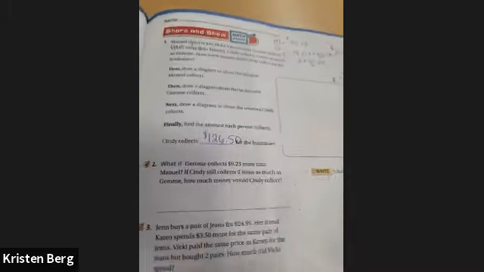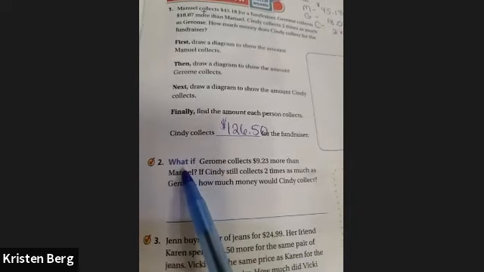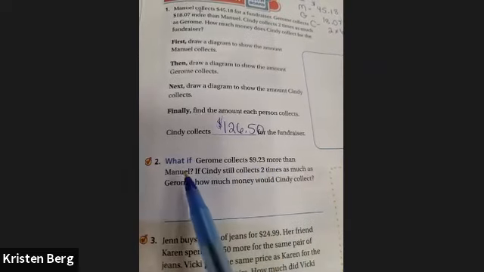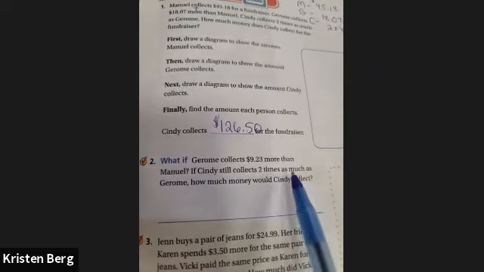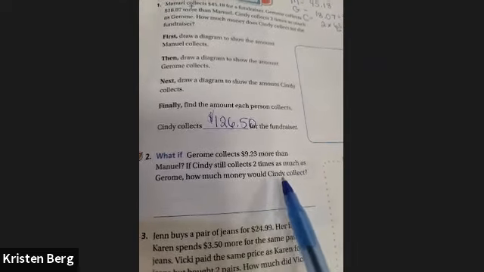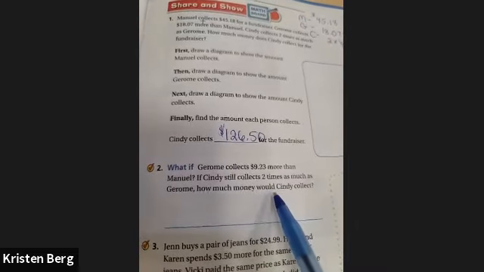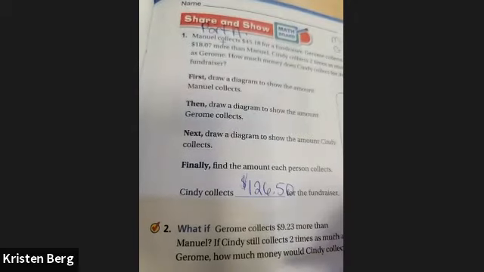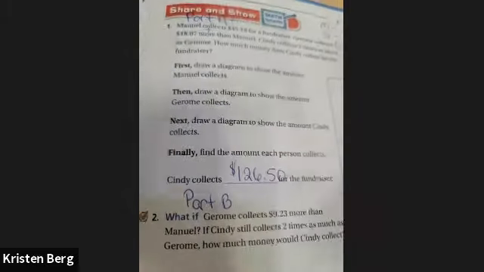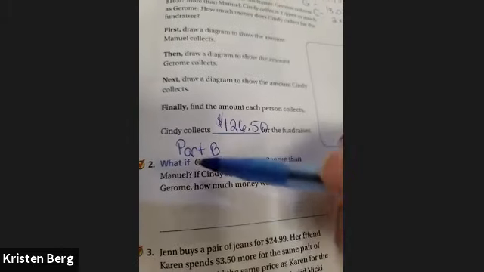So, all right, now this one says, what if Jerome collects $9.23 more than Manuel? If Cindy still collects 2 times as much as Jerome, how much money would Cindy collect? Okay, guys, this is the kind of stuff that you see on state tests. Sometimes they'll say, okay, this is your question. Here's part A. And now they give you a what if scenario, or they say, oh, something else just happened. And they'll say, this is part B.